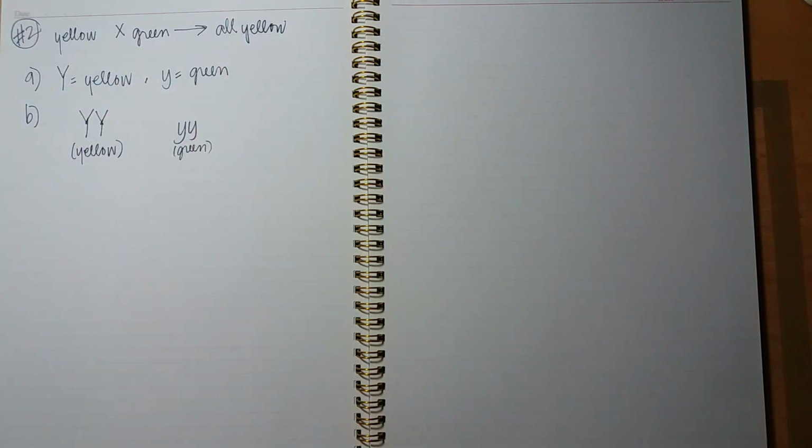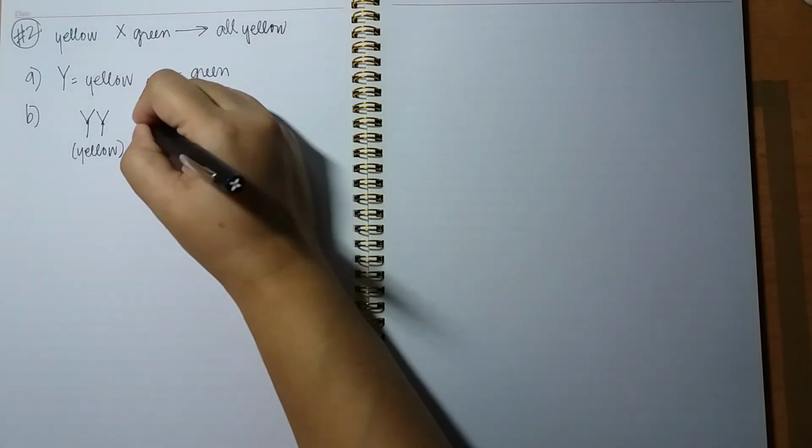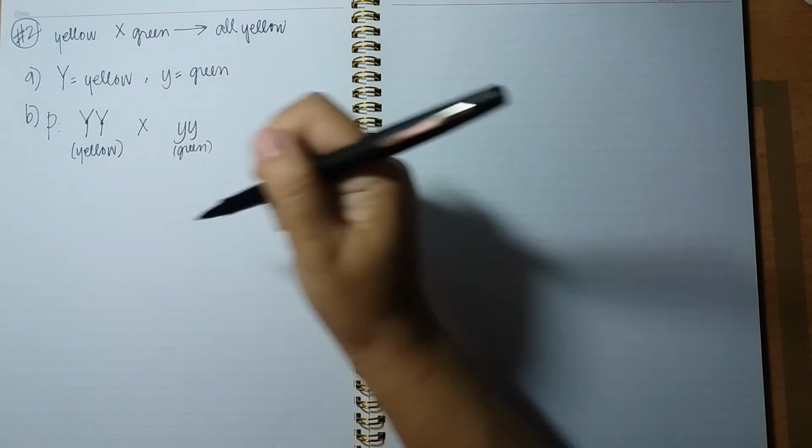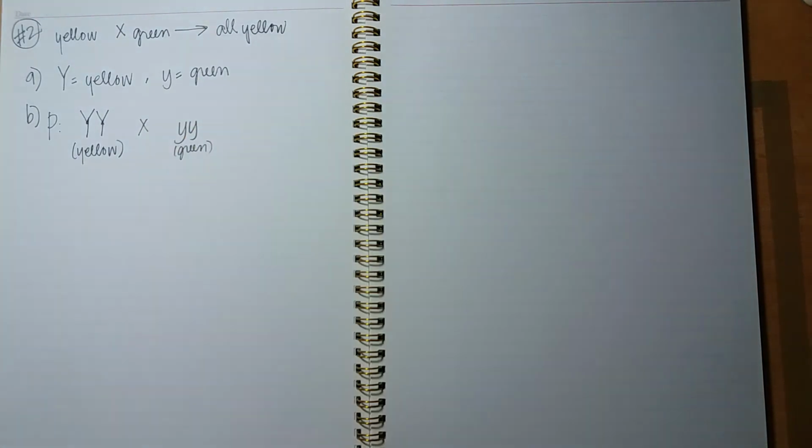Because all of the offspring produced in this cross are yellow. Okay? So these are the genotypes of the yellow pea plants in the initial cross. Okay? So the parents are big Y, and it's crossed with small y, small y. Okay.